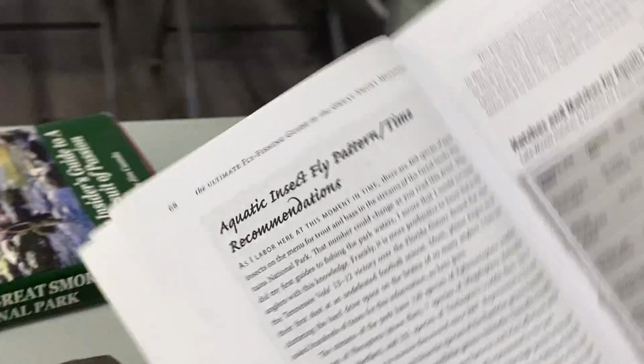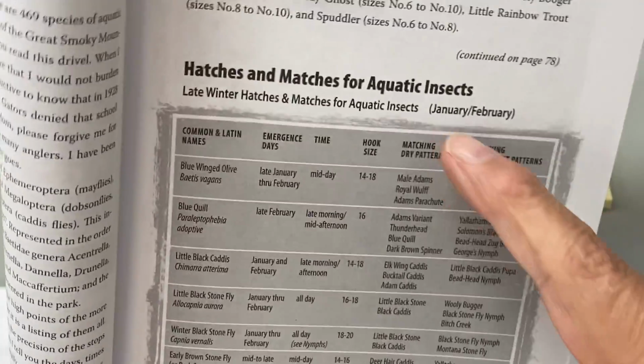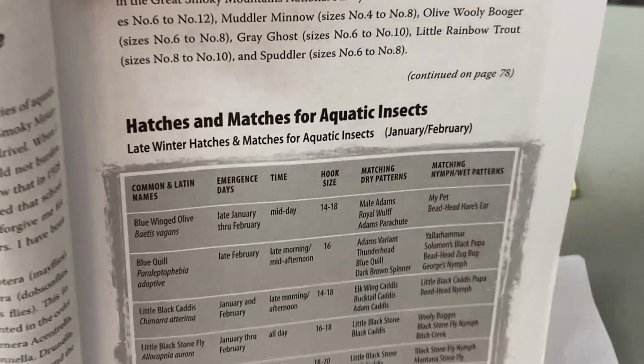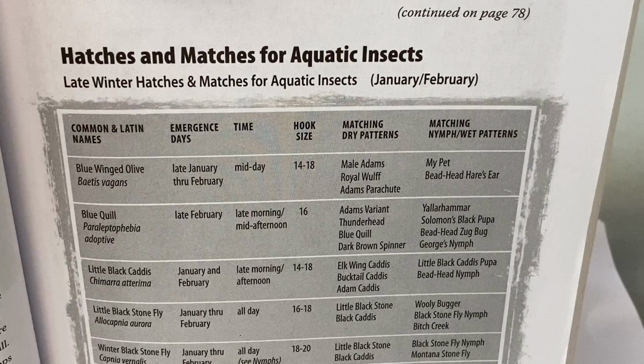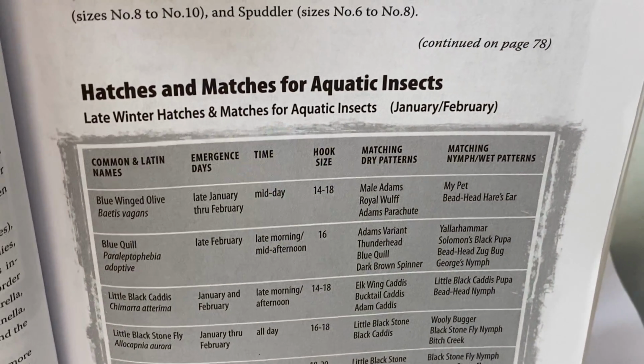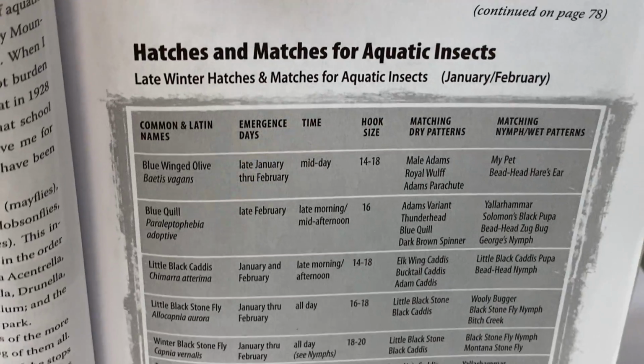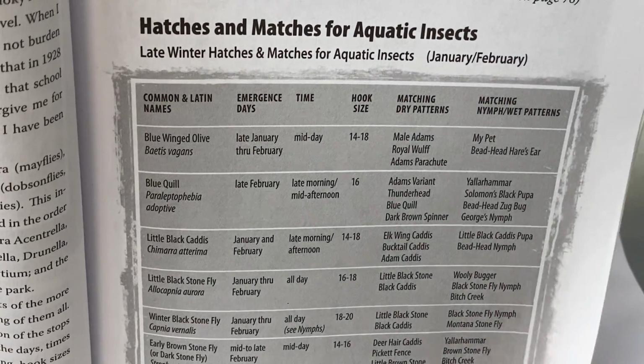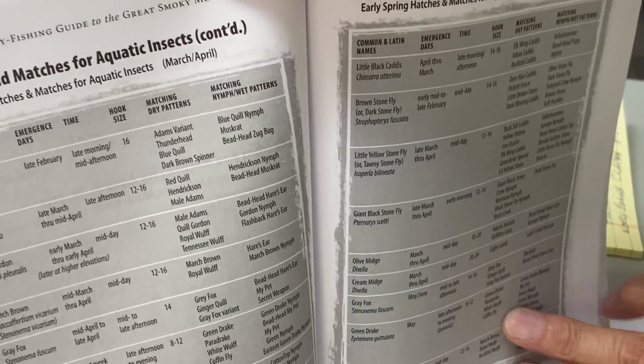And if you match the hatch there, you're matching the hatch for eastern Tennessee, western North Carolina, and North Georgia. And you can pretty well use these same guides for that.